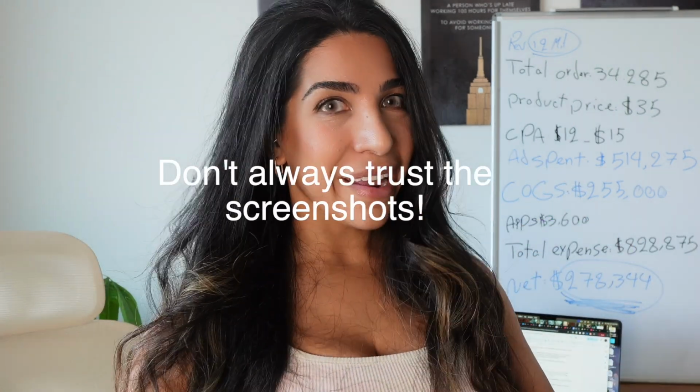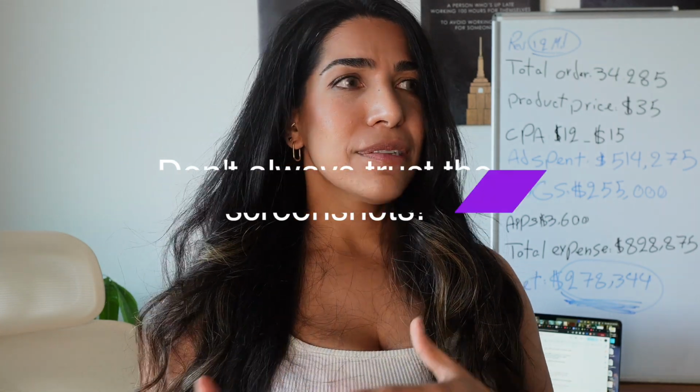So moral of the story, if you see all these big screenshots and big numbers, that doesn't necessarily mean people are making money. It doesn't mean that they're not making money, but it's not as big as you guys think. Obviously, this is a great amount for anybody. However, just question things. Ask yourself, how much is the profit? Do the numbers make sense?